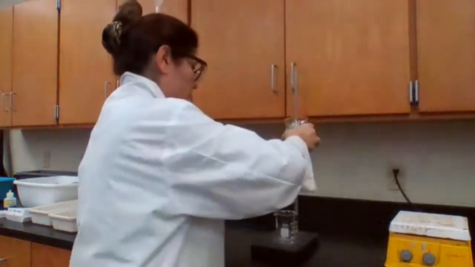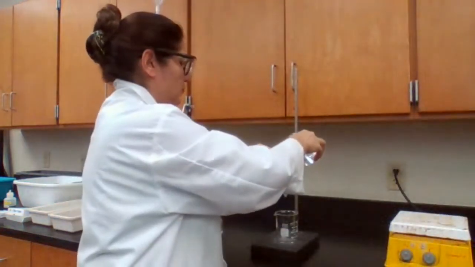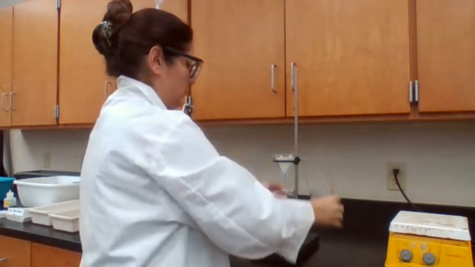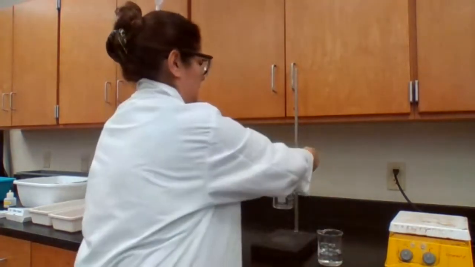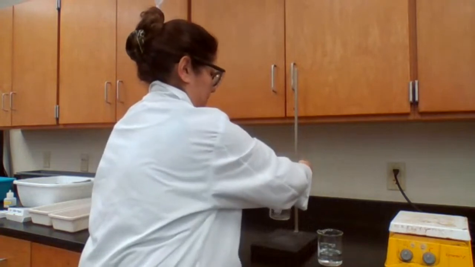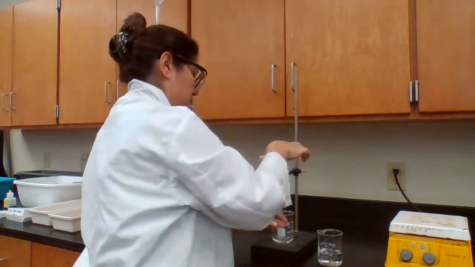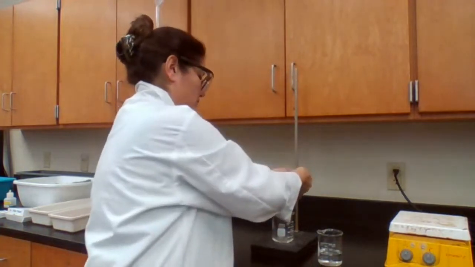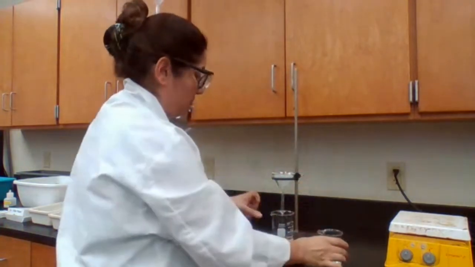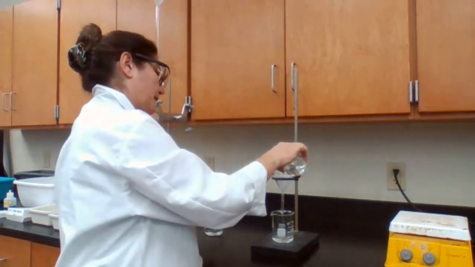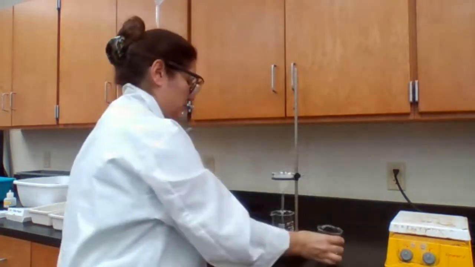I need to filter about 40 milliliters because I need to use it for the experiment. I may not use all 40 milliliters. The height was too high, so there was a chance for splashing, which it did, if you saw it. I'm letting it filter.